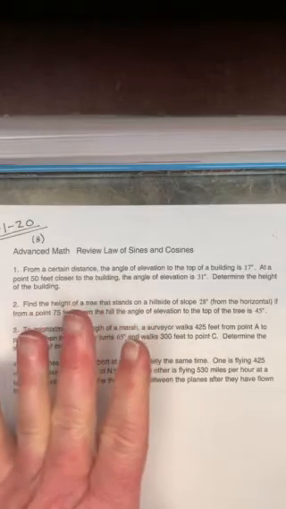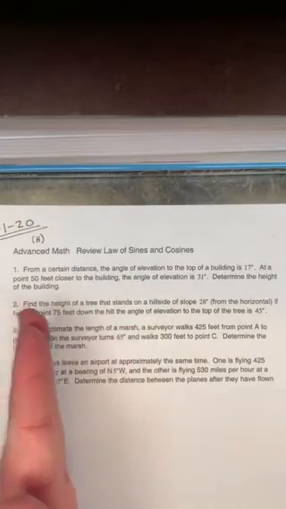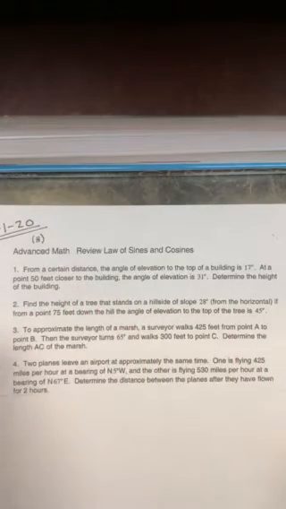Looks familiar to a question we've done in the past. It says, from a certain distance, the angle of elevation to the top of a building is 17 degrees. Okay, let's freeze right there. From a certain distance, so that distance is irrelevant, I'm looking at a building, I look up at the top, and the angle of elevation is 17 degrees.